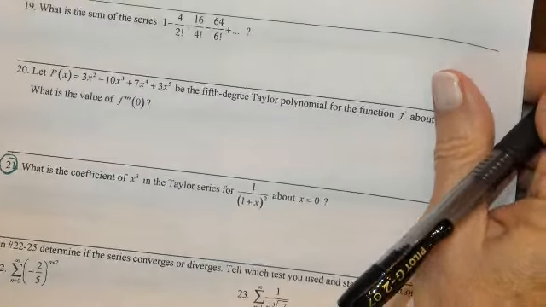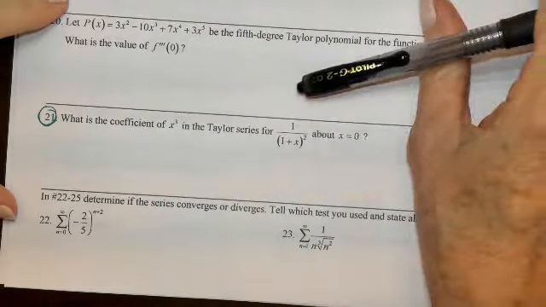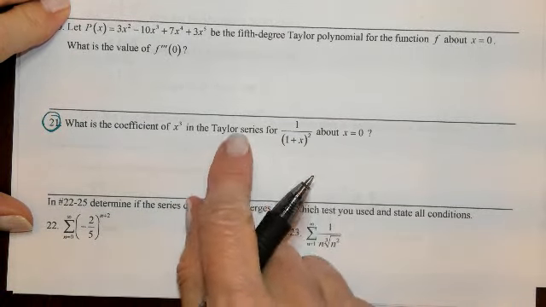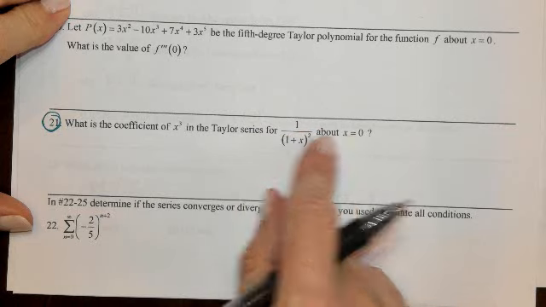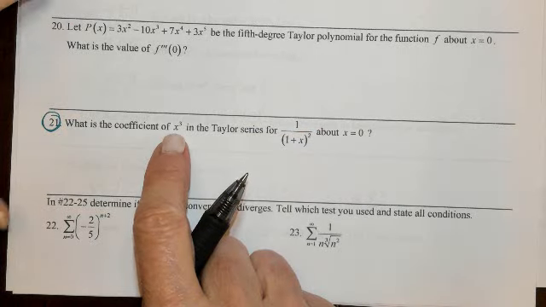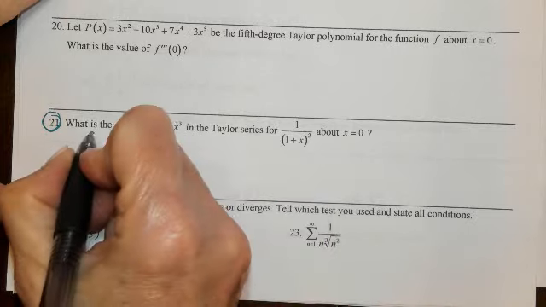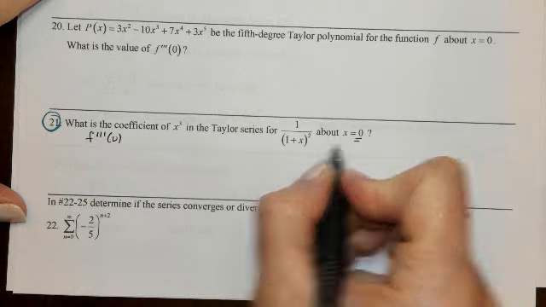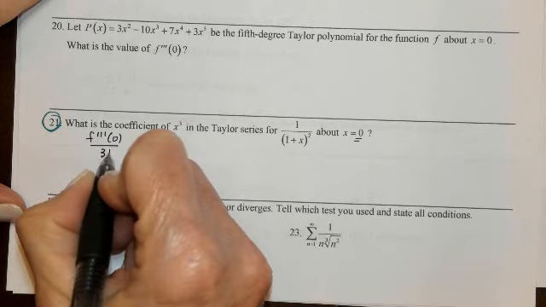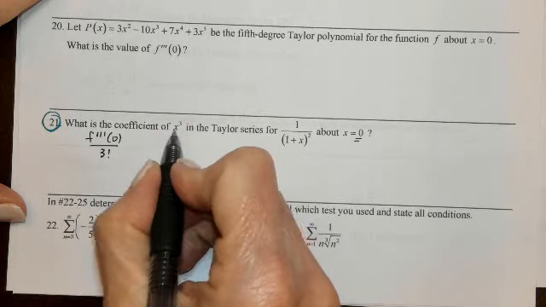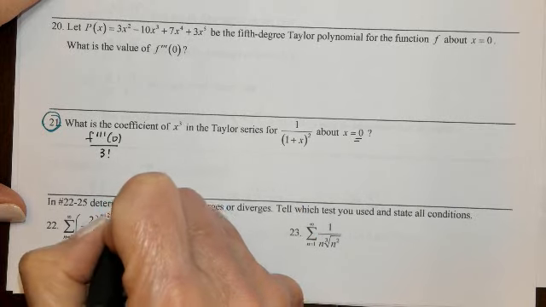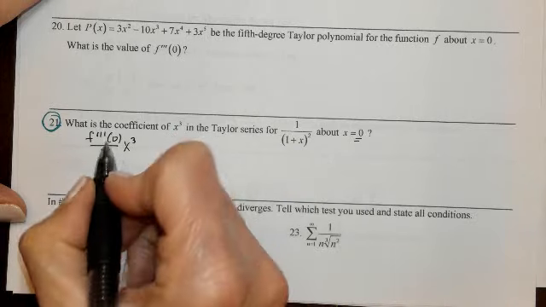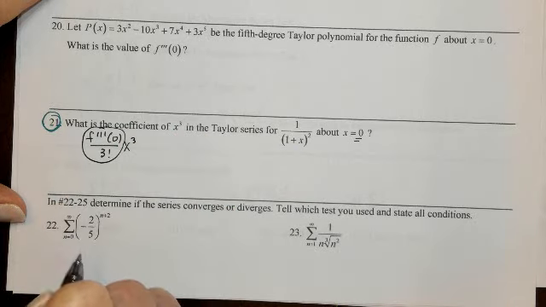Okay, I only had a couple more to do with you guys. What is the coefficient of x cubed in the Taylor series for this function? Well, if I'm only looking for the x cubed coefficient, I need to get the third derivative at 0. They tell me the center value is 0. I need to divide it by 3 factorial, and that would be the coefficient of the x cubed term, right? Because that's where that goes. So this is the coefficient, so that's what I need.